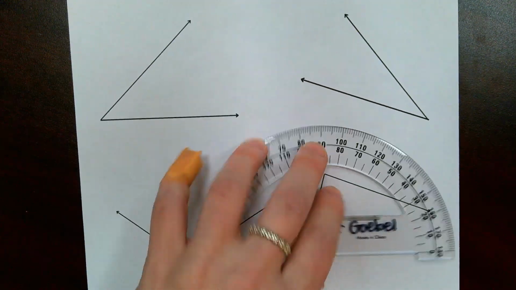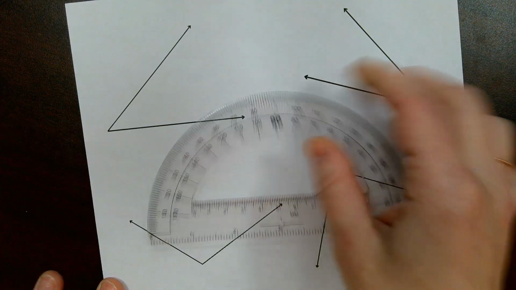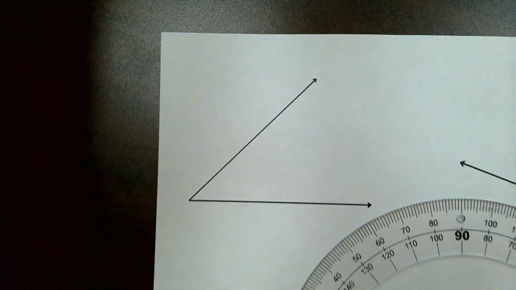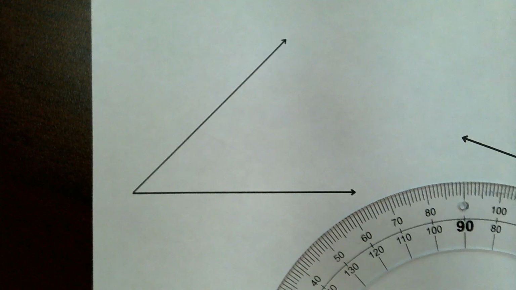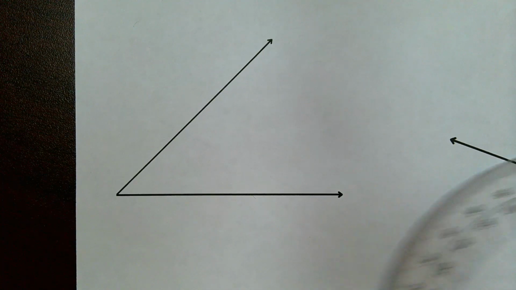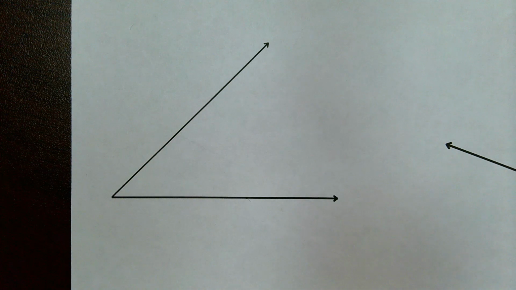Now I'm actually going to grab one that is identical to yours so that we can be pretty exact. So let's start by looking at this first angle here. When we measure an angle, we are trying to see in what direction these two lines are pointing.